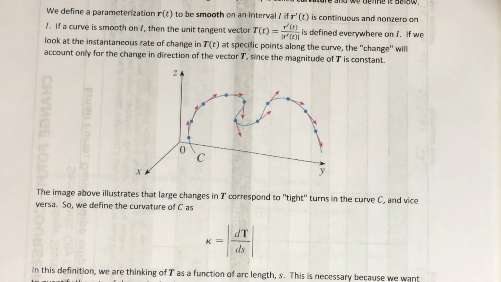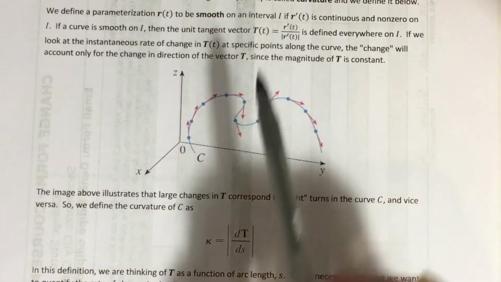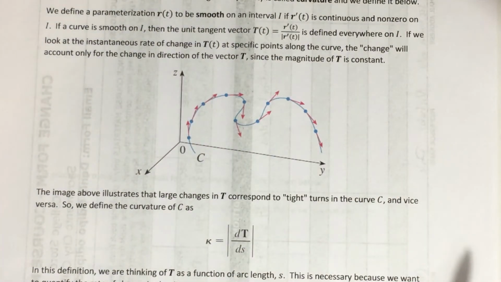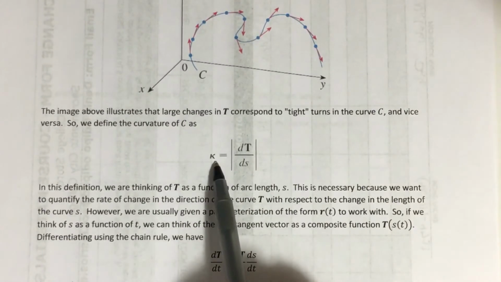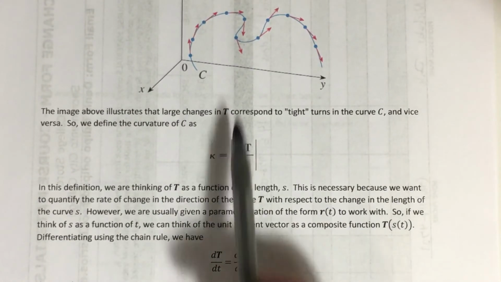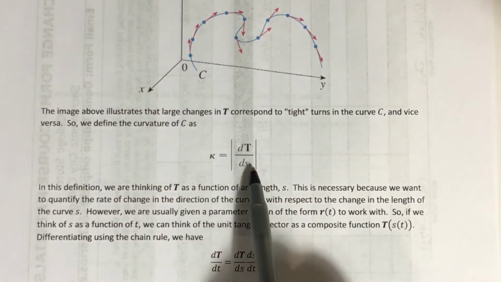But that's not quite enough. We did say earlier that we would like the curvature to be represented by a positive number. And so we end up taking the absolute value of that derivative. So here's our definition. Curvature at any given point is equal to the absolute value of the derivative of our unit tangent vector function, remember that's a function of t, with respect to s, arc length.